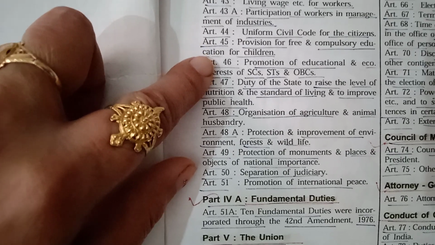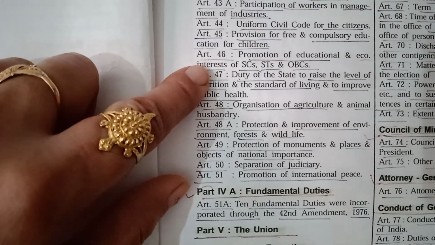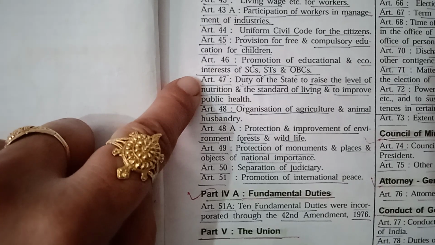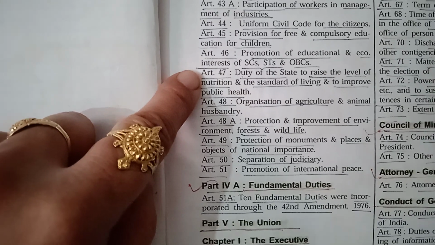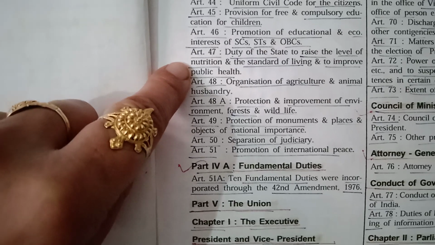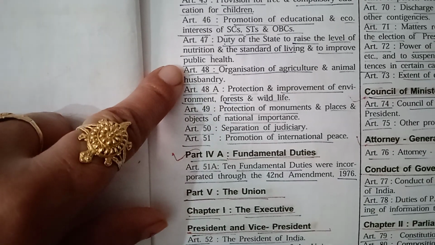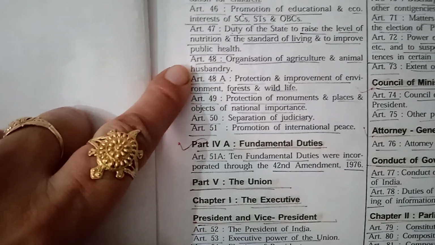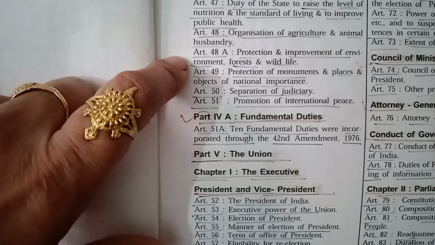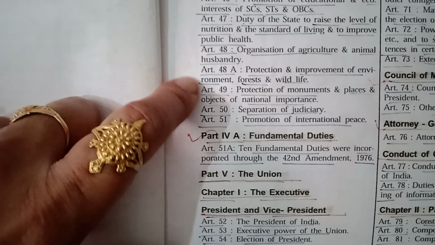Article 45, provision for free and compulsory education for children. Article 46, promotion of educational and economic interests of SCs, STs and OBCs. Article 47, duty of the state to raise the level of nutrition and the standard of living and to improve public health. Article 48, organization of agriculture and animal husbandry. Article 48A, protection and improvement of environment, forests and wildlife.